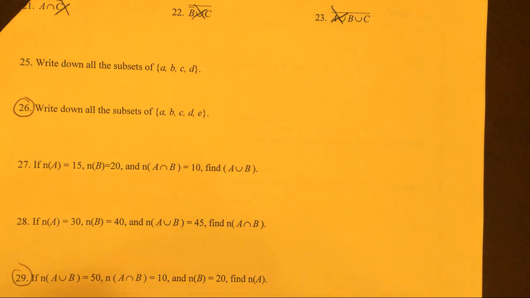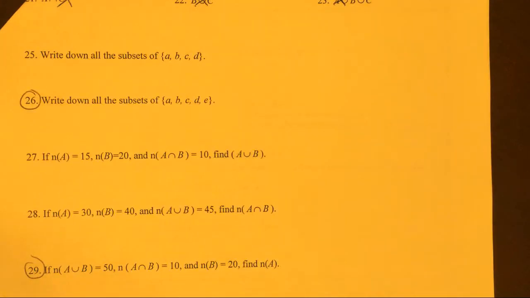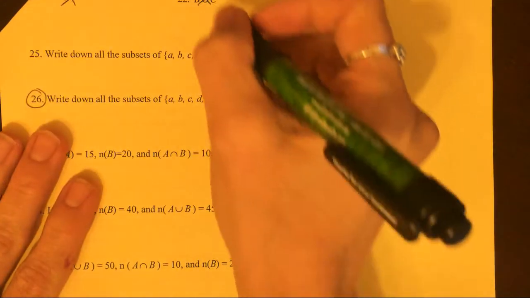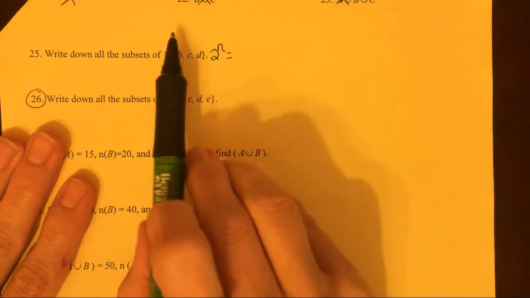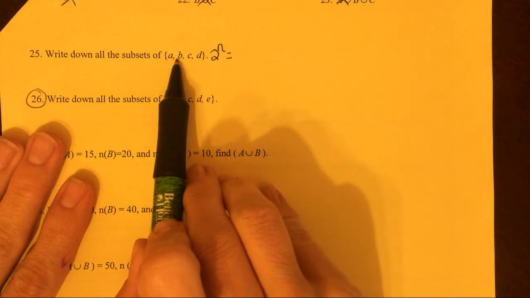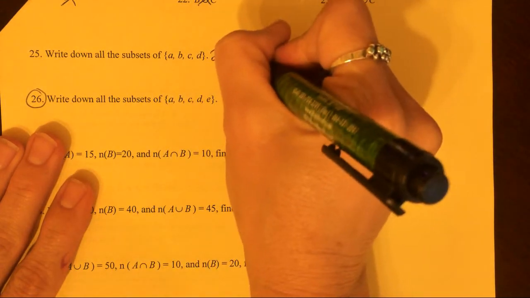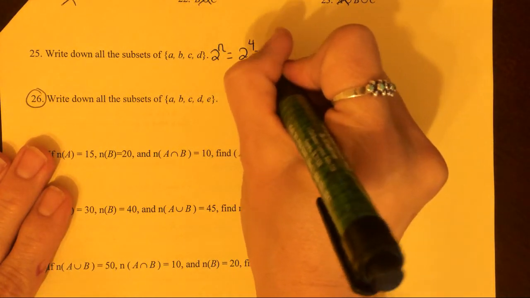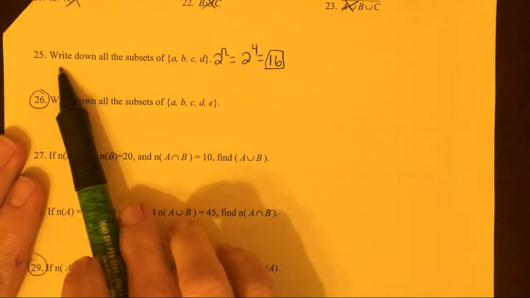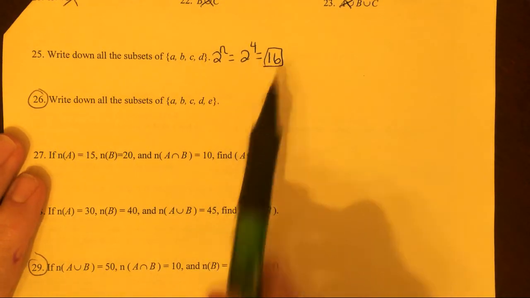Before we start, let's remember the rule. I need to know how many I'm going to have. So the rule was 2 to the n power. N is your number in the set. 1, 2, 3, 4. So I'm going to have 2 to the 4th. So 2 to the 3rd is 8. 8 times 2. I'm going to have 16 sets. So I know that when I'm done, I should have 16.